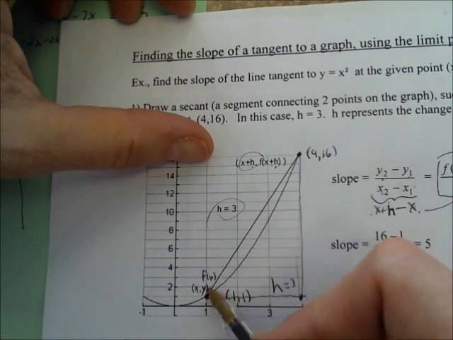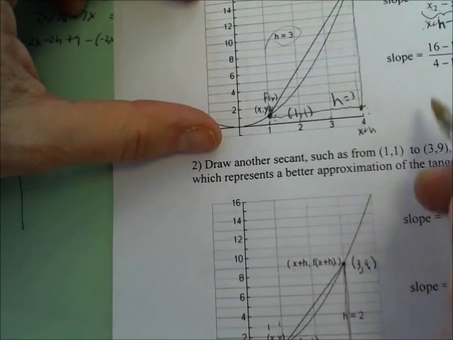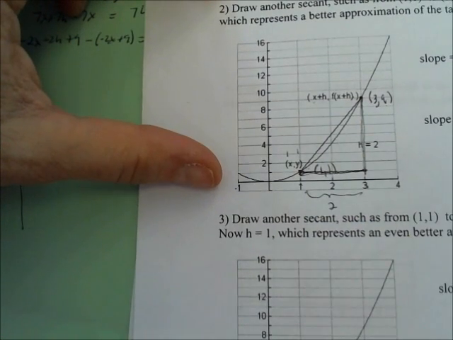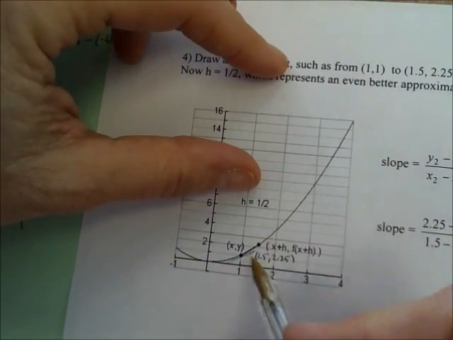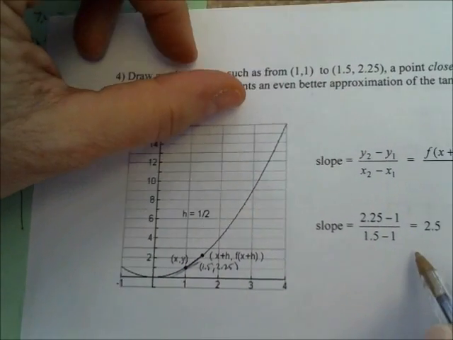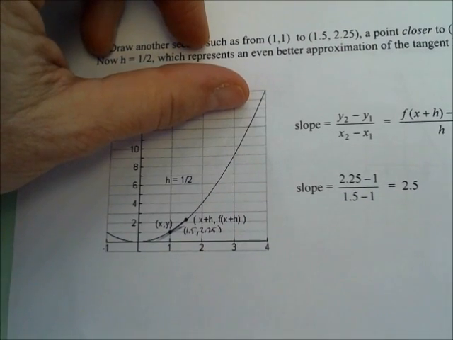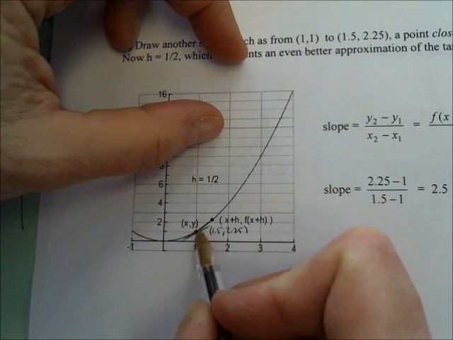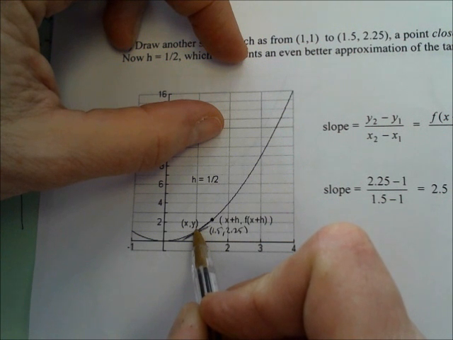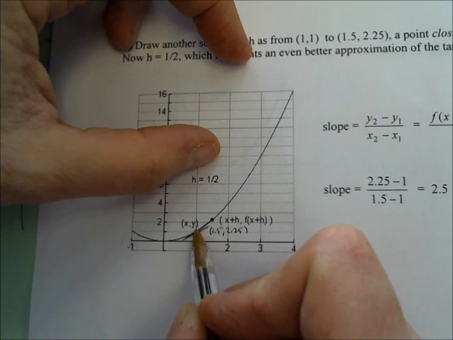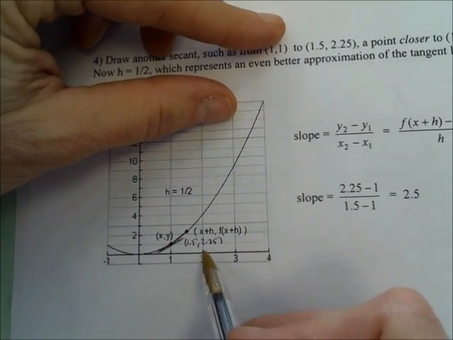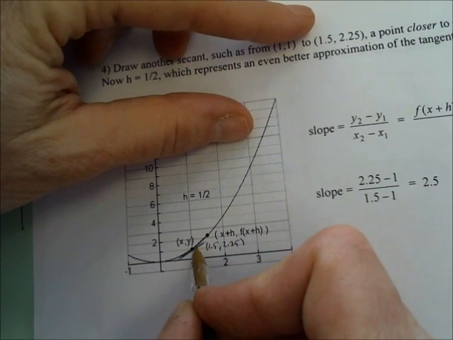So the secant slope here turns out to be 5. Moving the point on down closer, the secant slope is equal to 4. Moving the point down closer, the secant slope is 3. Moving the point on closer, the secant slope turns out to be 2.5. So now what we really want to find is the exact slope of this tangent line right here.